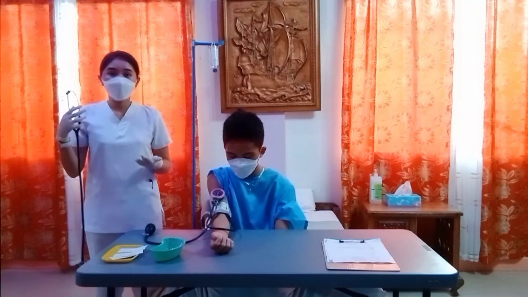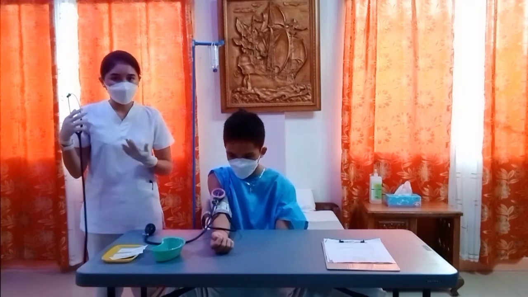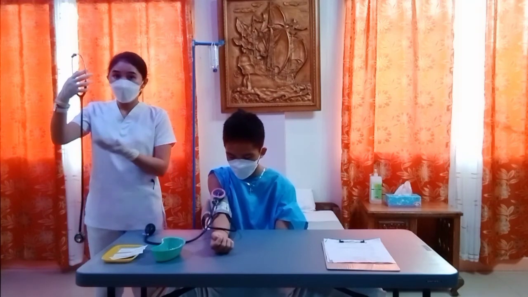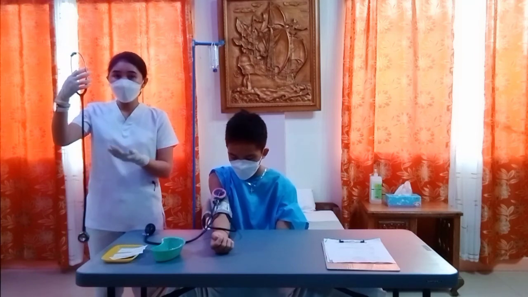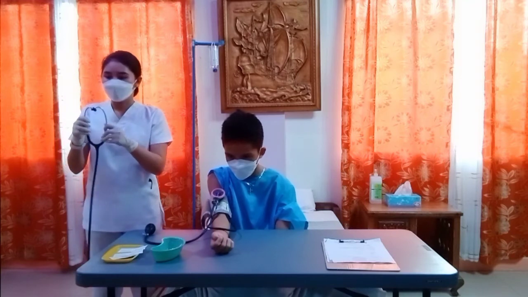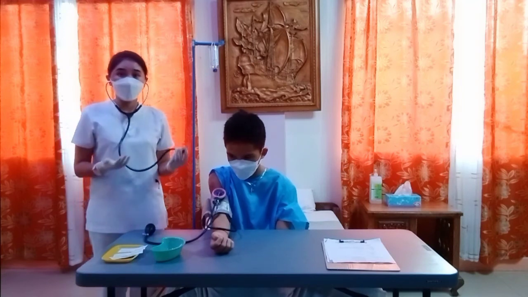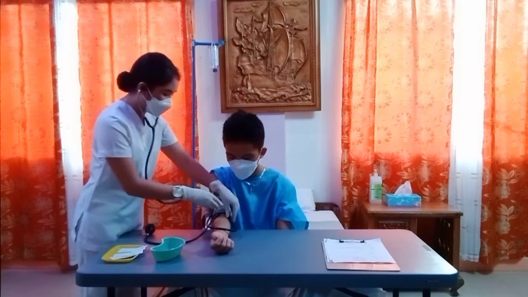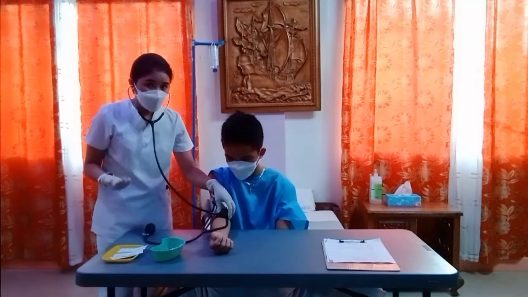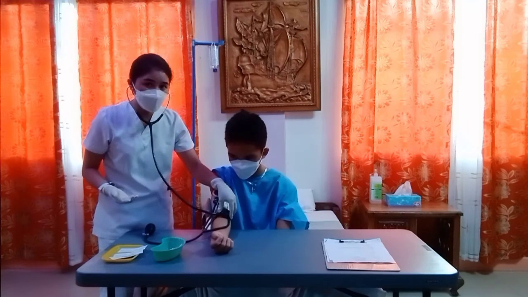Sounds are more audible when the earpieces of the stethoscope are clean. The diaphragm should hang freely because any object that can come into contact with the tubing can block the sound of the blood within the artery walls. Next is to place the bell over the artery. The blood pressure is a low frequency sound. It is best heard with the bell-shaped diaphragm.